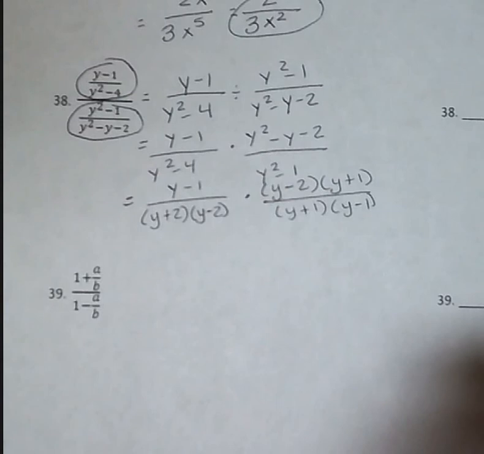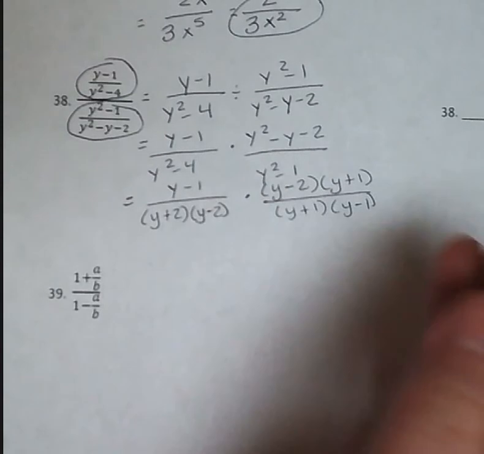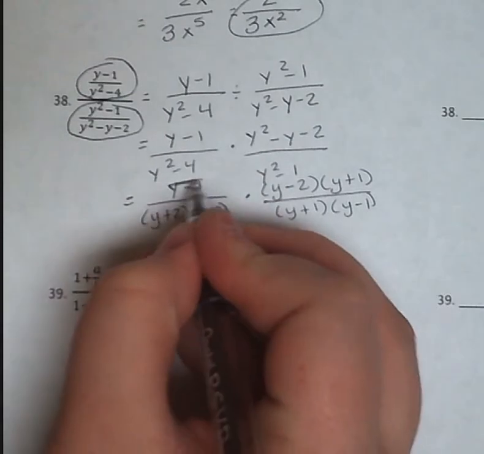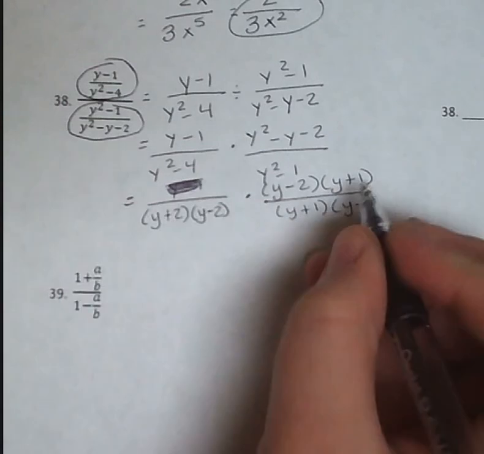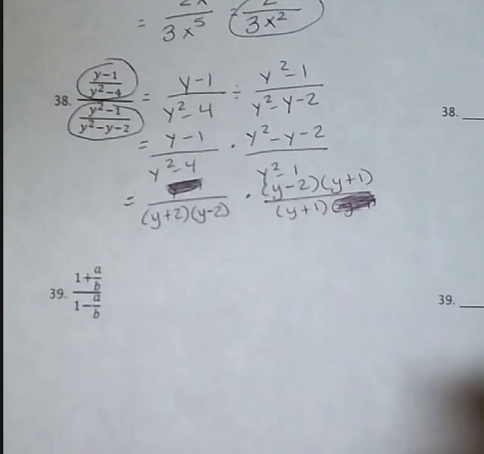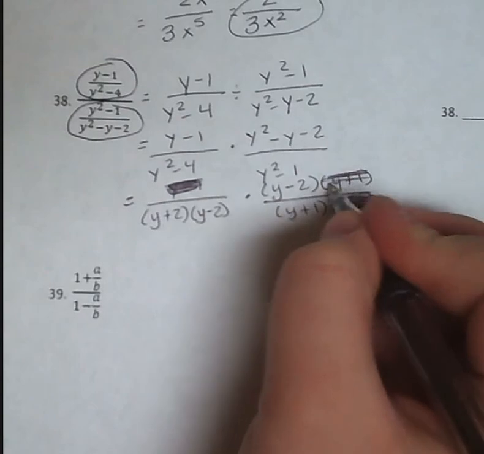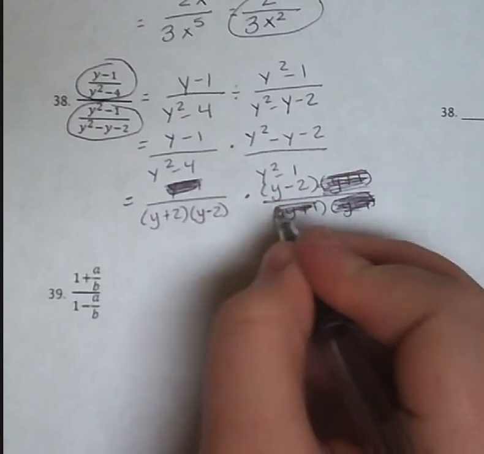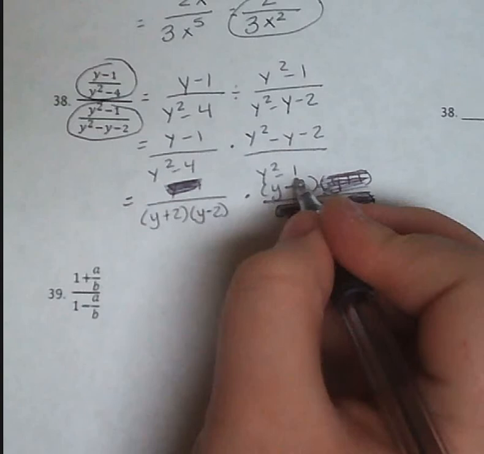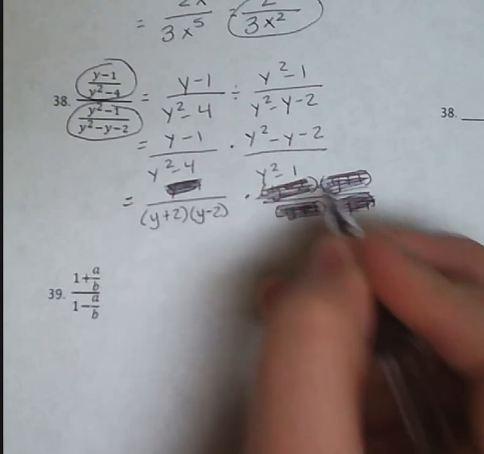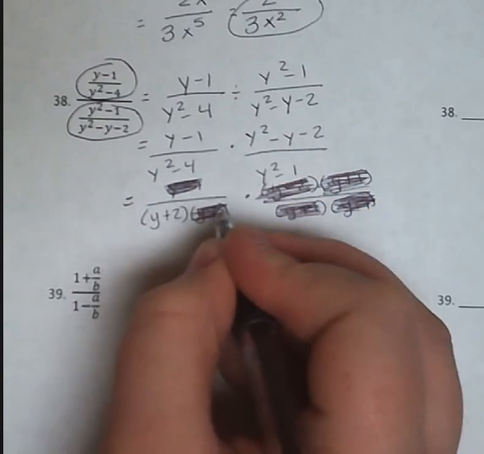So now simplify what you can. Your y minus 1 and your y minus 1 cancel. Your y plus 1 and your y plus 1 cancel. And your y minus 2 and y minus 2, they cancel.